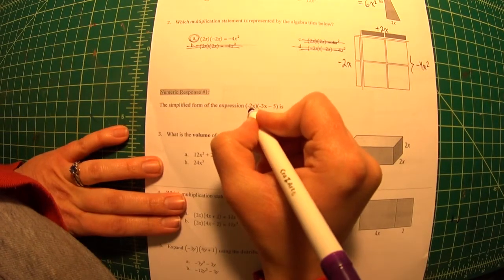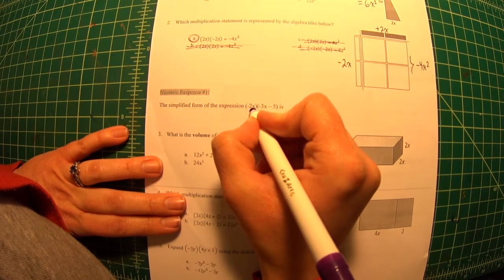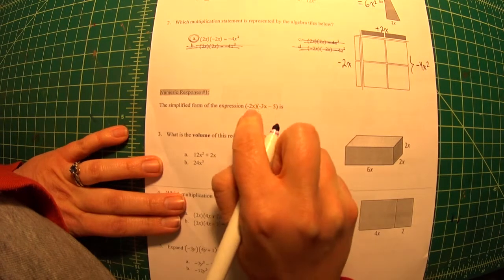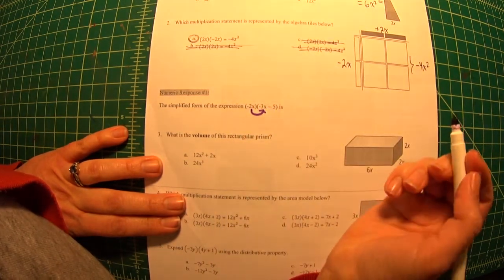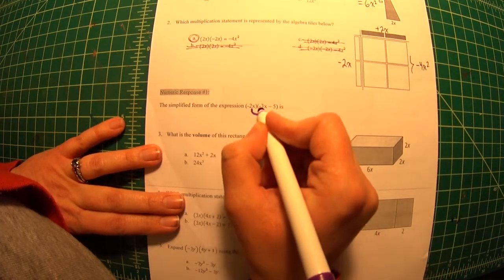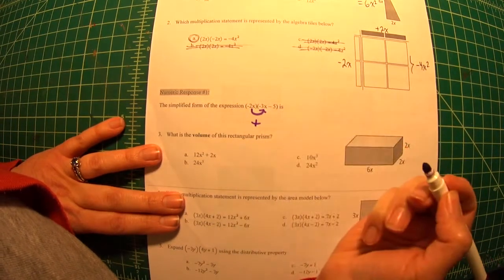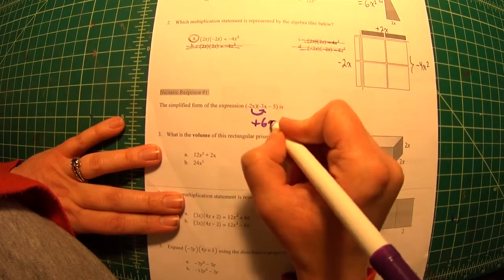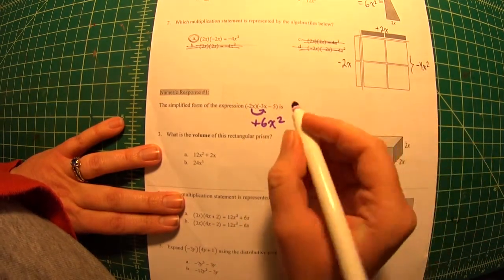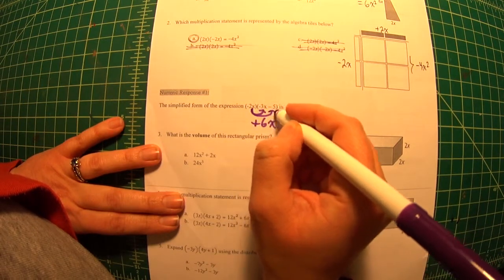So distributive property. First I need to identify the monomial. One term, negative 2x, okay, times it by the first term of the binomial. So a negative times a negative, match, so that's going to make a positive. 2 times 3 is 6, x times x, x squared. Now next distribution.